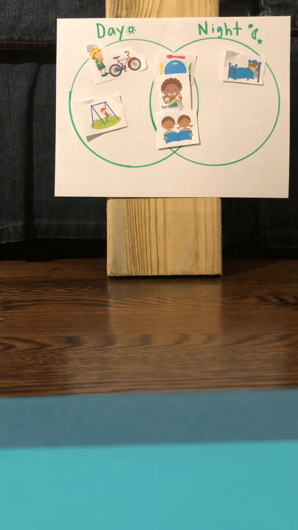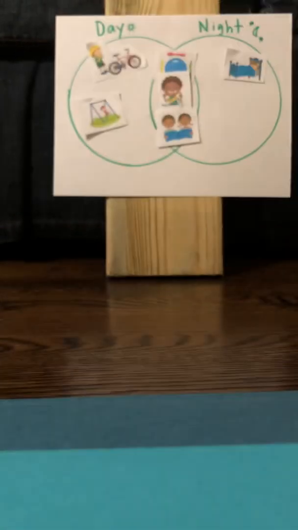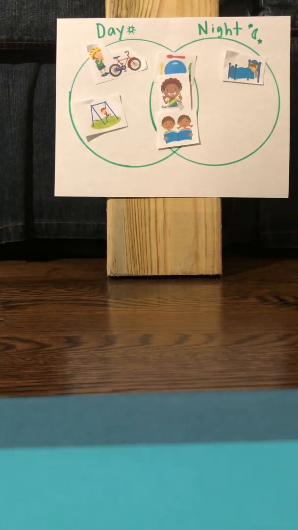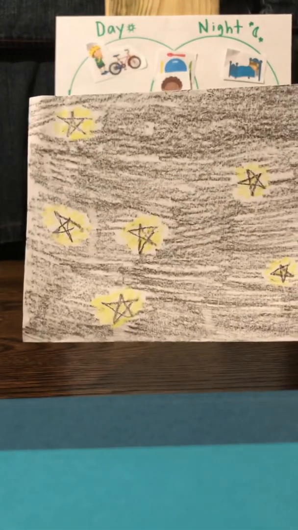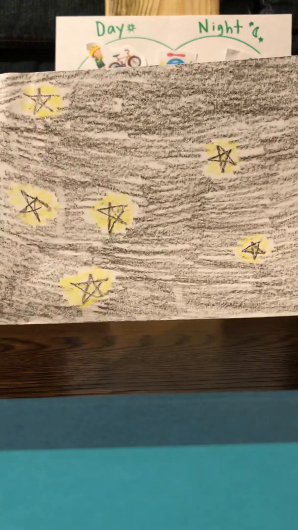So I want to show you the pictures that I drew on my half pieces of paper. So when you open your paper, you'll have your night picture on one part and your day picture on the other part. Take a look at my night picture. I have got a moon and stars in my night picture.